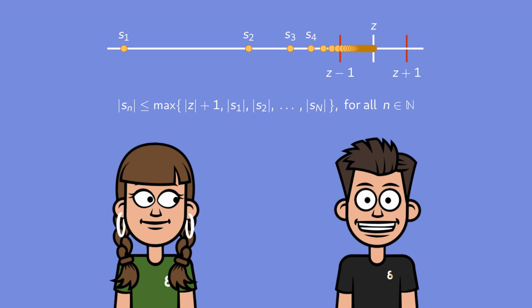Wait, how are we able to show the last inequality for being bounded? I understand we get the absolute value of s sub n is less than or equal to 1 plus the absolute value of c for all n greater than or equal to big N. But what's going on with the max in there? Yeah, that's kind of a subtle point.